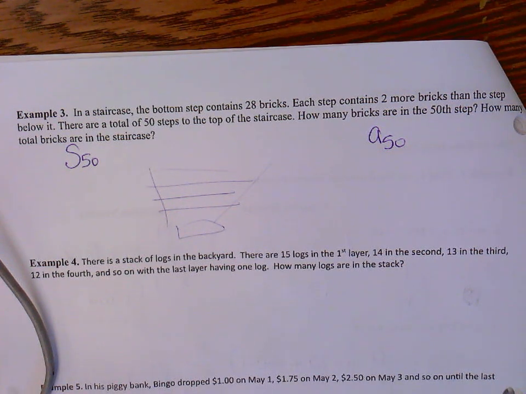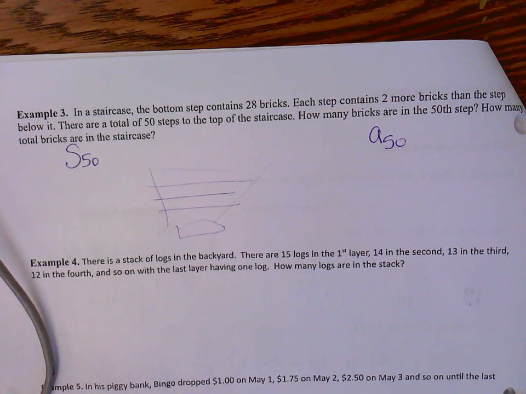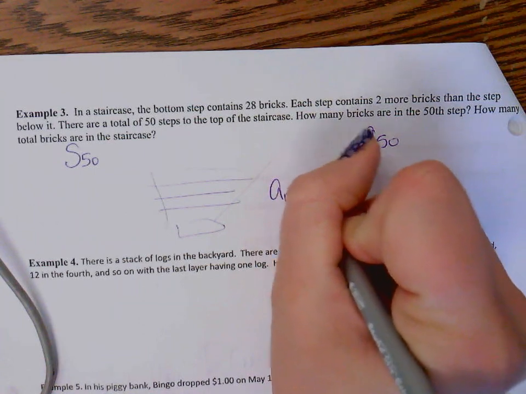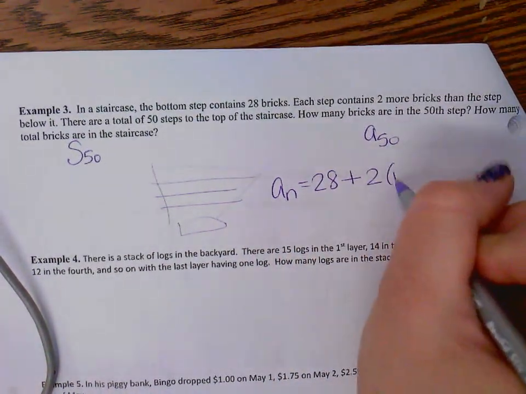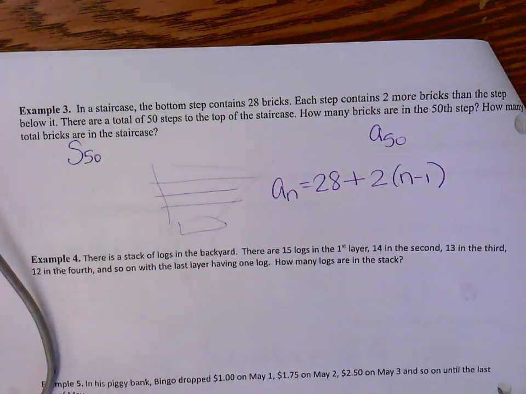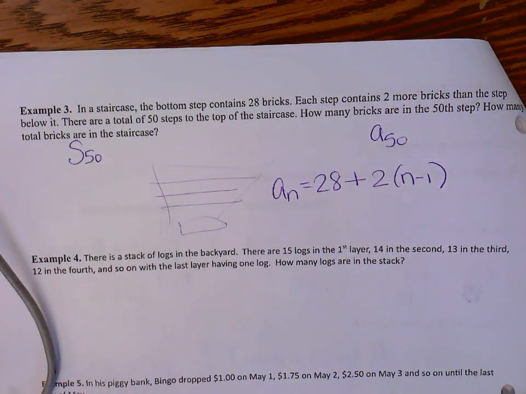So let's do 3 together, and then you can try 4 because it's kind of the same problem. So you've got your sequence, right? 28 is the starting value for A sub n. And then each step has 2 more bricks. So your sequence would be 28, and you're adding 2 times n minus 1. So you're going to plug in 50 to generate the 50th step, right? So 28 plus 2 times 49.